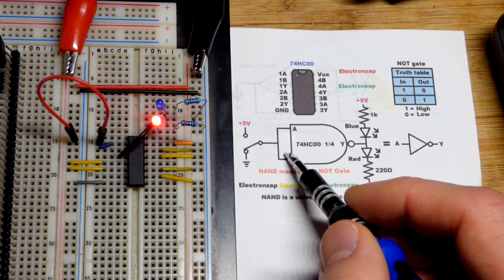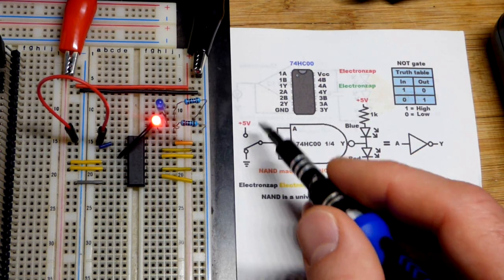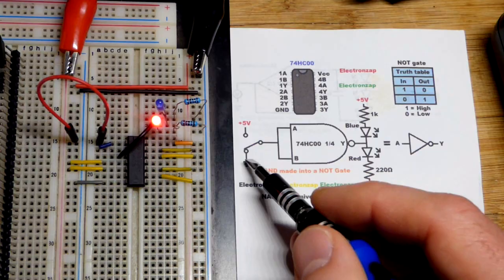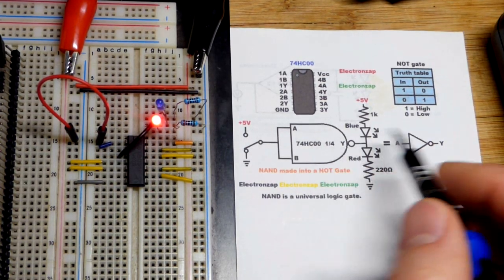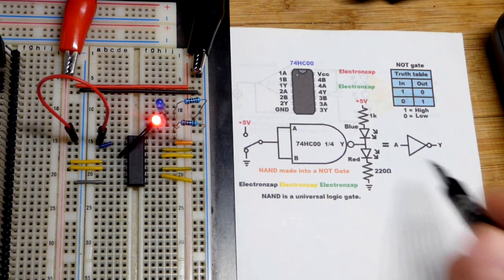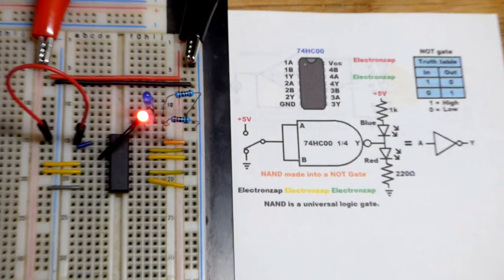So we tied them both together though, so now we only have two different options instead of four right there. They're both either low or they're both high. So if they're both low, output's high. If they're both high, output's low. That's a NOT gate right there. Pretty simple. So we're not going to dwell on this too much.